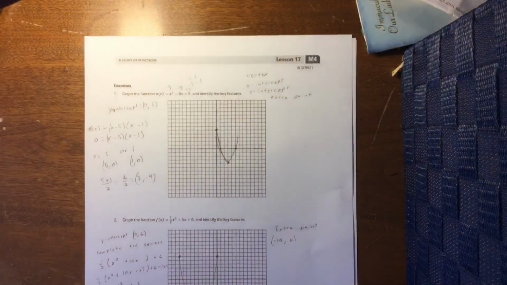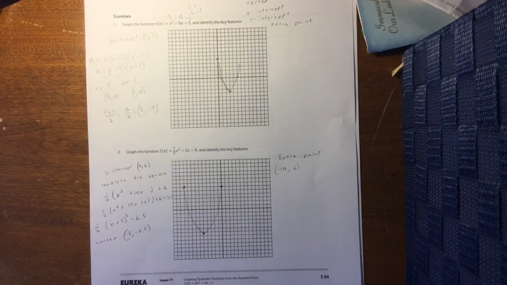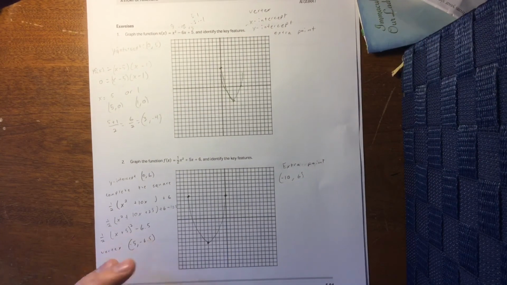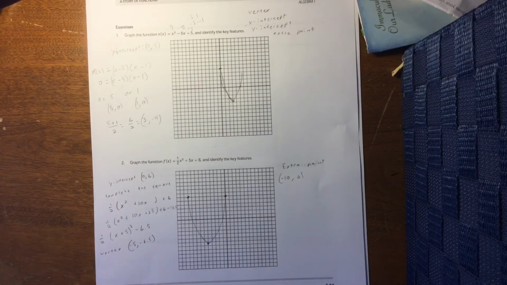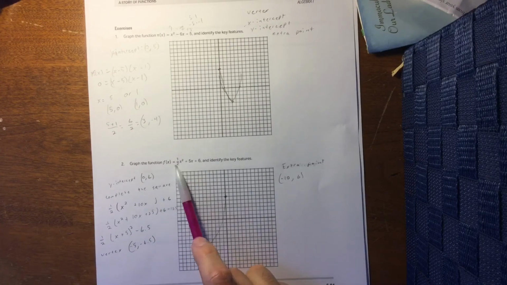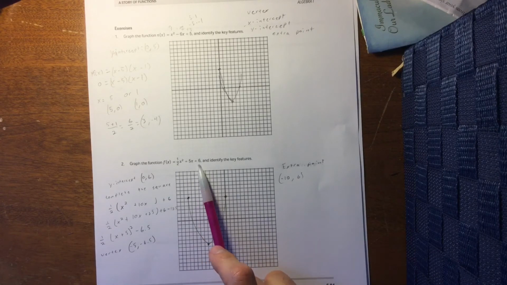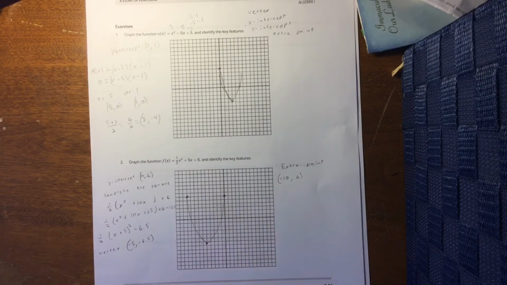Okay, so for number 2 here, I just ended up graphing it out for you. The first thing we can tell is the y-intercept. It's in standard form, so we just need to plug in zeros for the x's, and we'll find that 6 is left over. For this one, it's going to be pretty easy to complete the square. So we'll use completing the square to find the vertex and use vertex form.